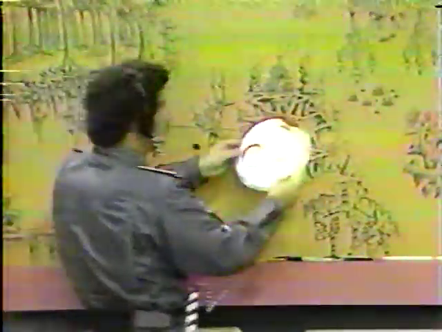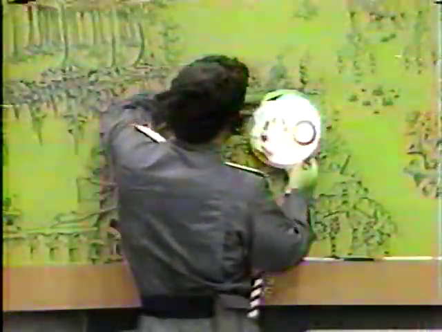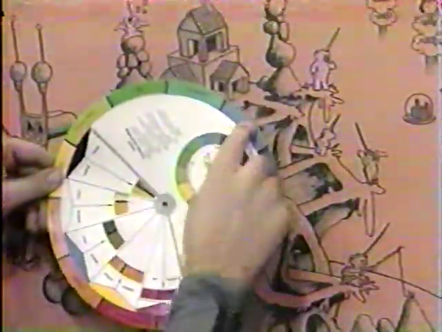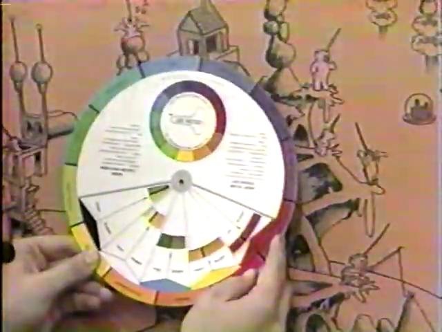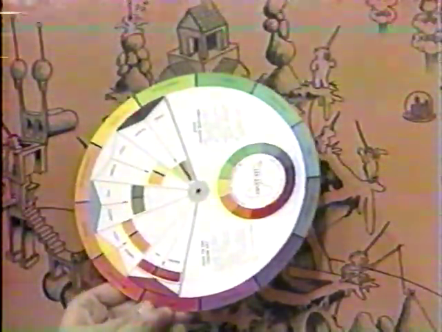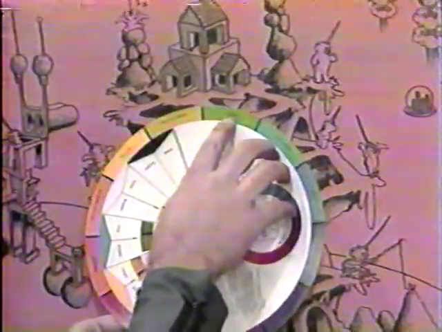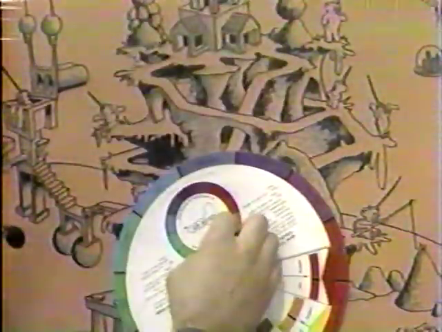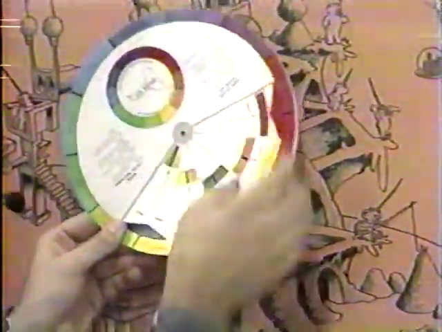Now, I have my color wheel here. This right here tells me the primary colors. There's yellow, primary color. There's blue, and there's red, another primary color. Now, the complementary colors, remember, are just opposite of the primary colors. Here's red, all right? Green's a complementary color. Here's yellow, and, oh, almost dropped it. And here's violet, the complementary color.